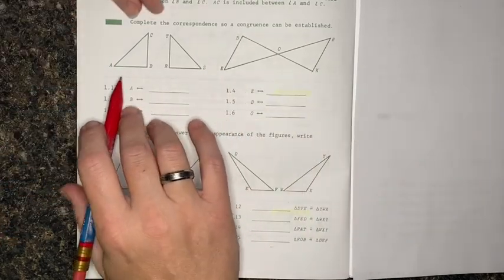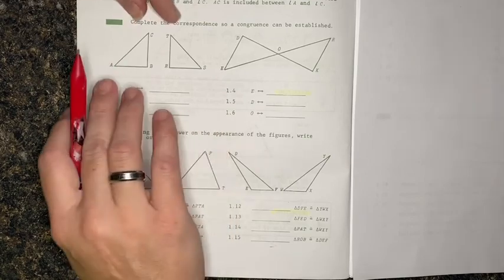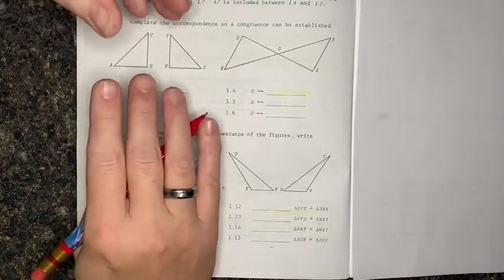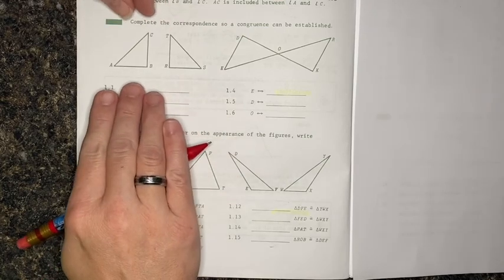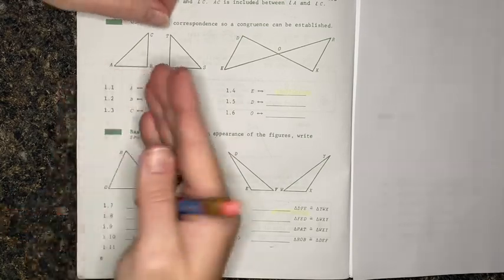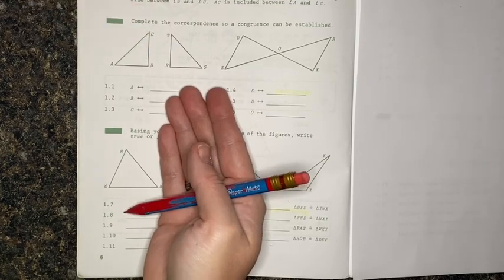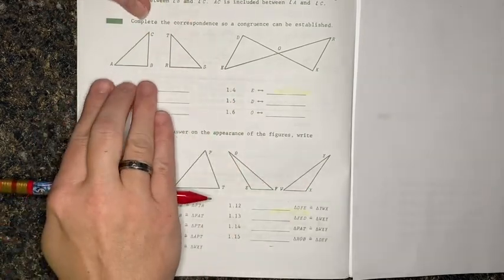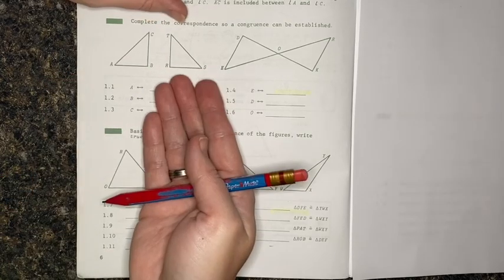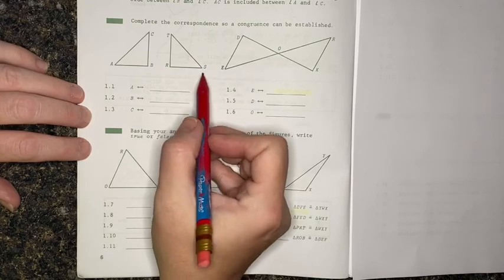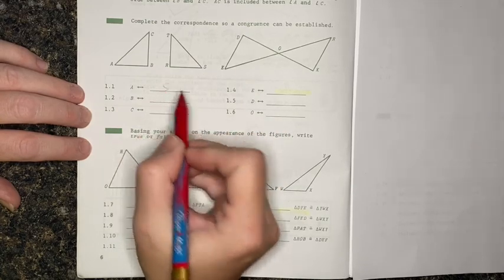If we took triangle ABC and we flipped it, like I said, if you need to cut it out so that you can handle it in your hand and see it visually, that's fine. But if we flip this triangle over, it would sit directly on top of this one here. So what angle corresponds or would match up with angle A? Well, that would be angle S, right?